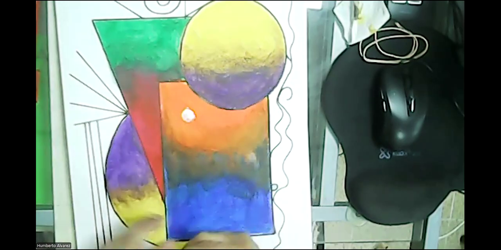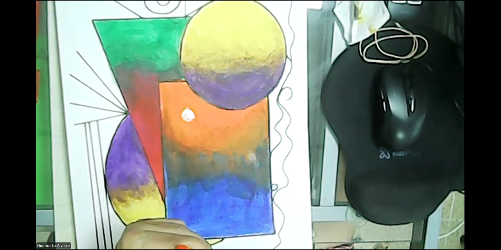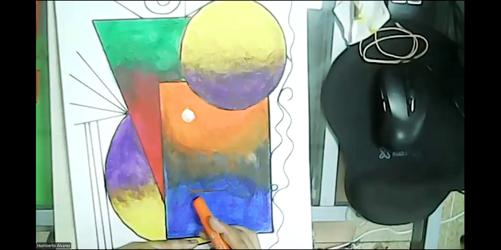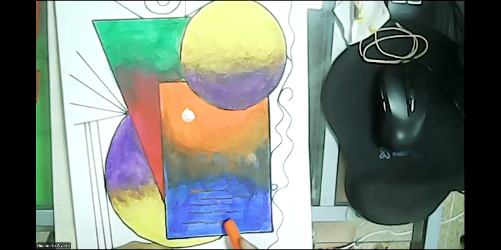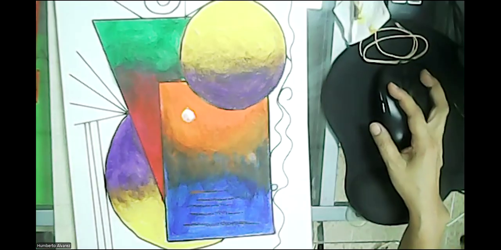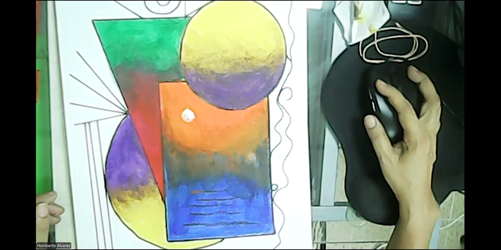And here with orange, the complementary color, I can put a line to resemble the water. Yay. Okay, my kids. Oh, you can do that in here too. Instead of the night, this can be the light. I don't know.